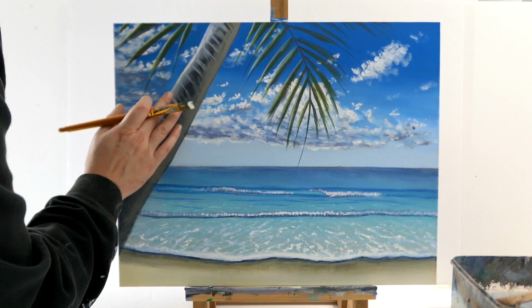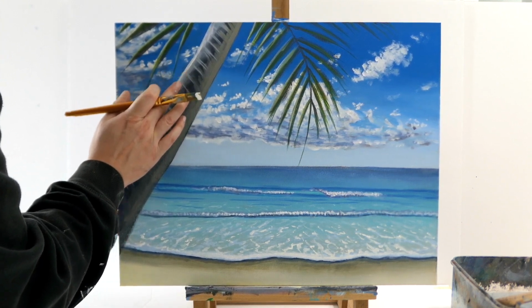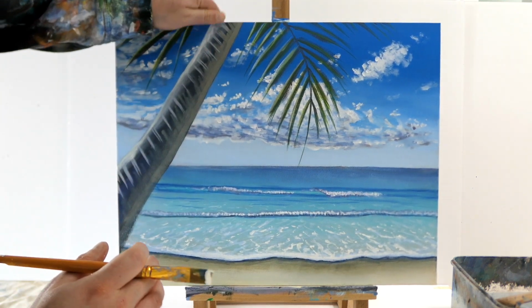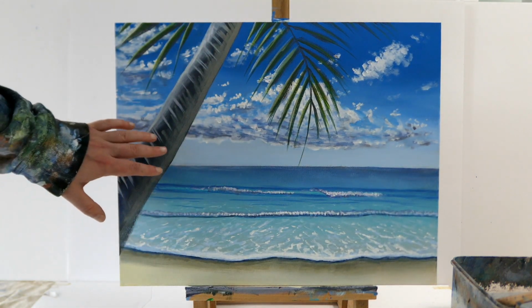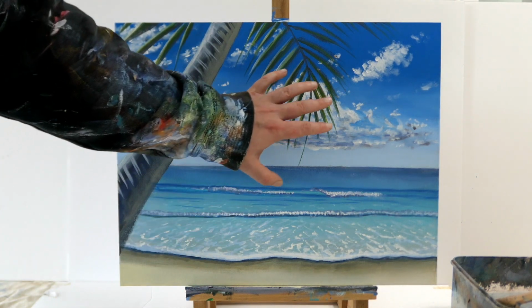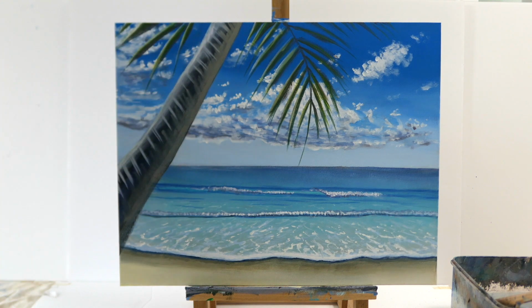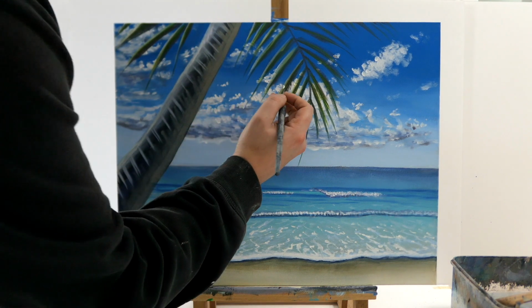Just smoothing it with my finger. But our tree looks hyper realistic. It only took a few minutes. Really, really easy. Now we've got all this sort of detail. What we're going to do, we're just going to finish her off. We're just going to work on slight details.